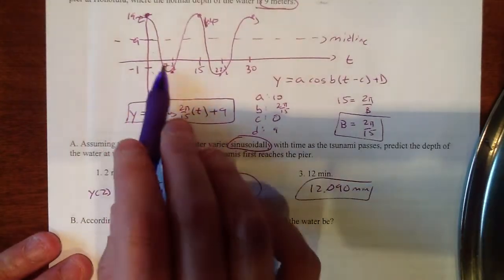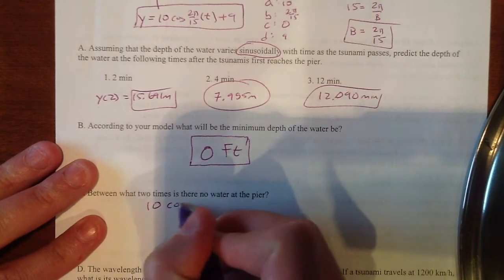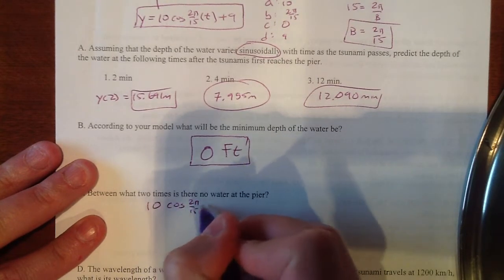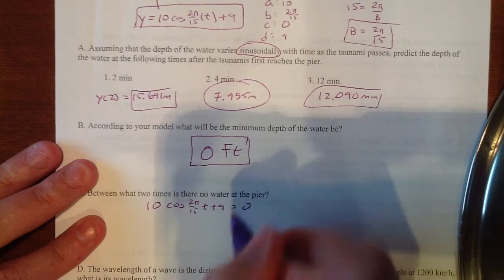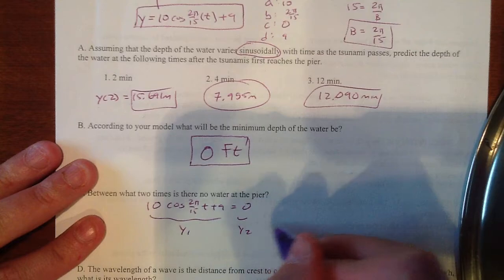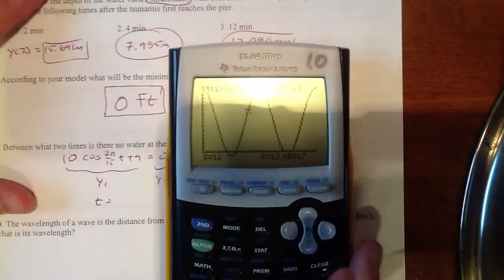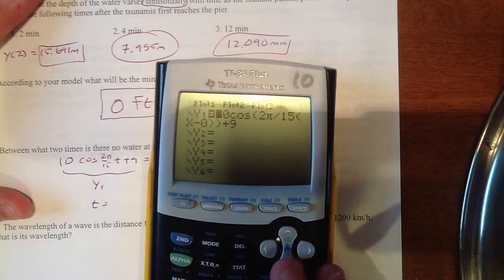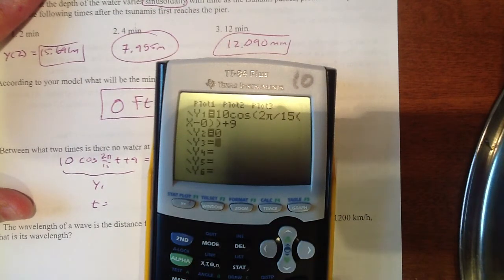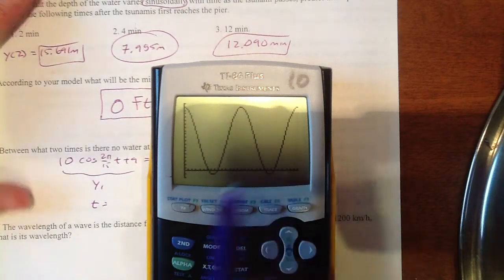So that's easy. We're just going to take our equation, our 10 cosine 2 pi over 15 t plus 9, set that equal to 0. And this, of course, is already in our y1. There's our y2. And we just find the two nearest times. That's easy to do. Remember, go to y equals. Go to y2, type in 0. Graph it. You're not going to see anything because it's just graphing along the bottom there.